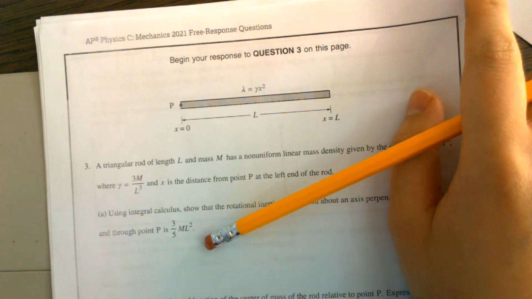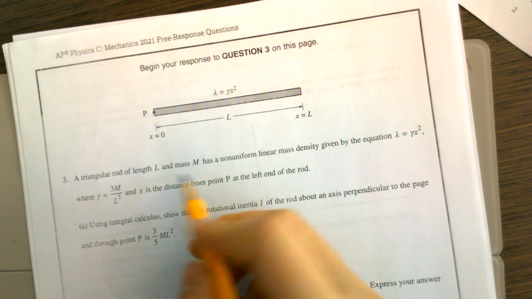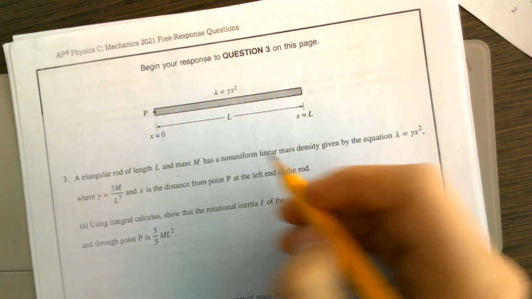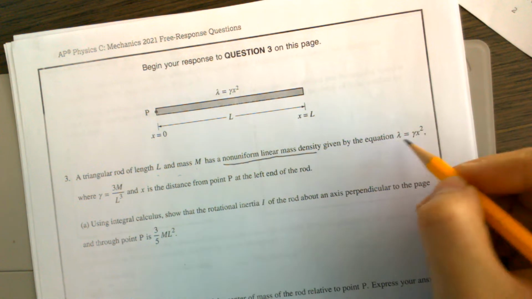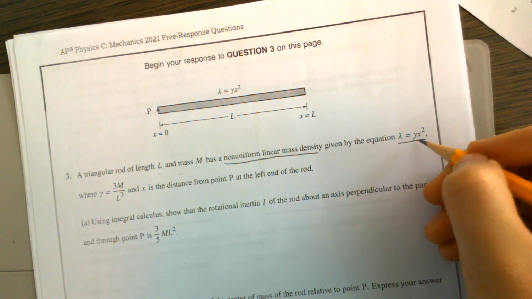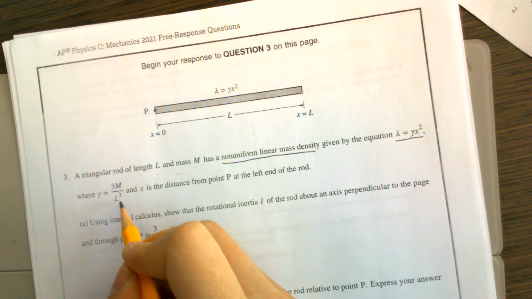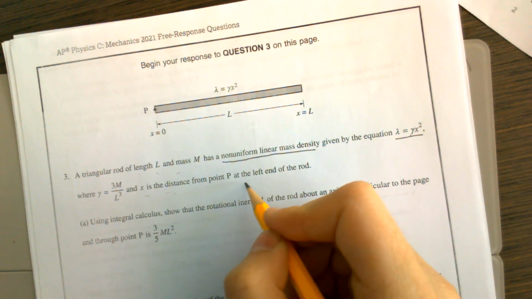Okay, the last part. We're almost done. Part 3, question 3. Okay, so now we need to use calculus to do question 3. A triangular rod with length L and mass big M has non-uniform linear mass density, which is lambda equal to gamma x squared, where gamma is 3m over L cubed, and x is the distance from point P on the left end of the rod.